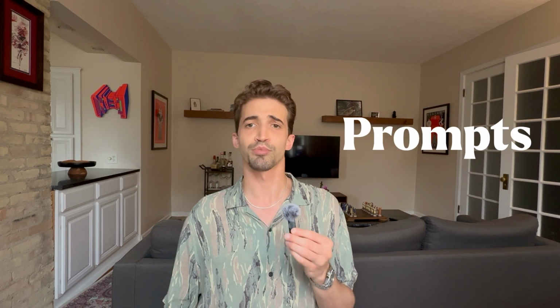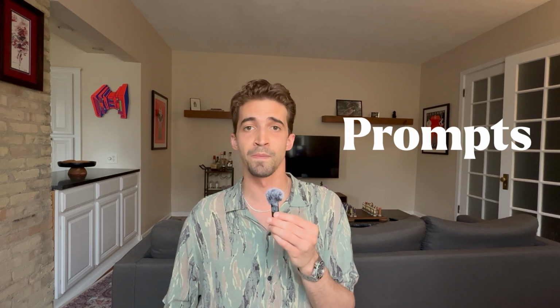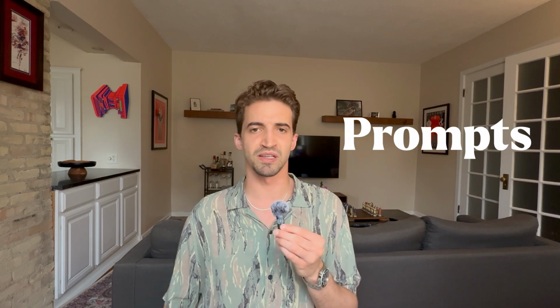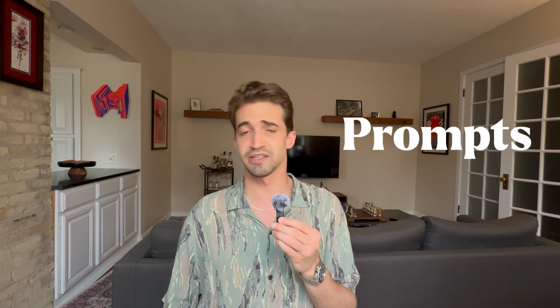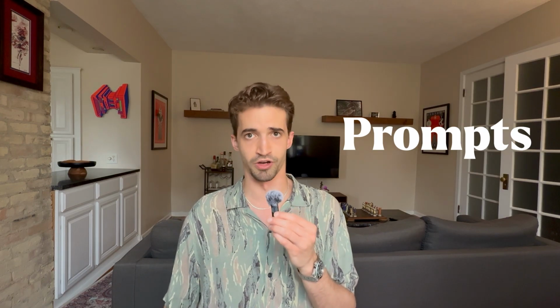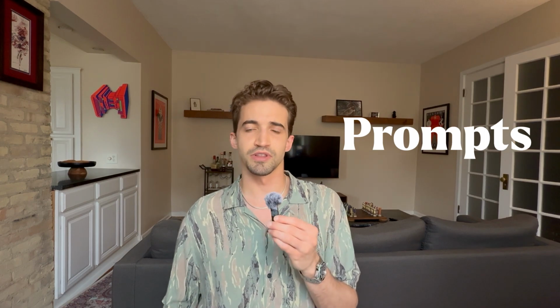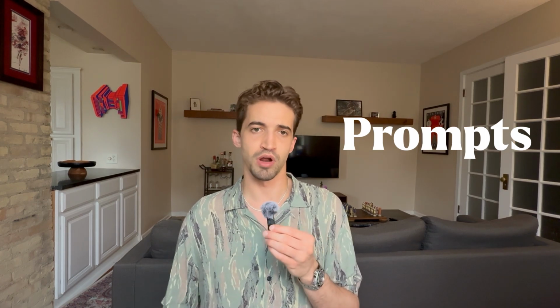Before we go any further, let's talk about prompts, because the prompt is where most people leak tokens without even knowing it. And a good prompt isn't about being clever. It's just about being specific and structured and lean, like a statement of work you'd write for a contractor. So let's break down this framework for prompting.